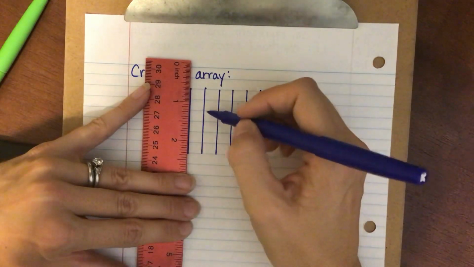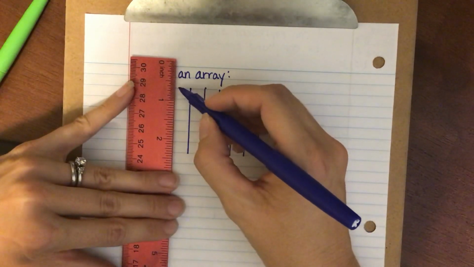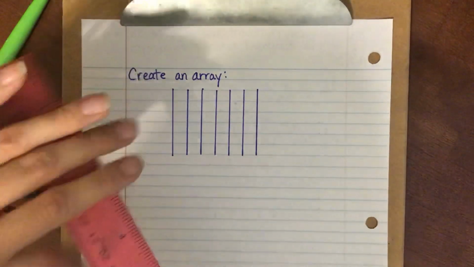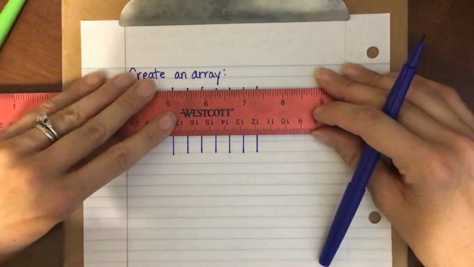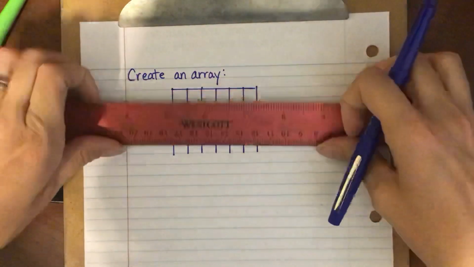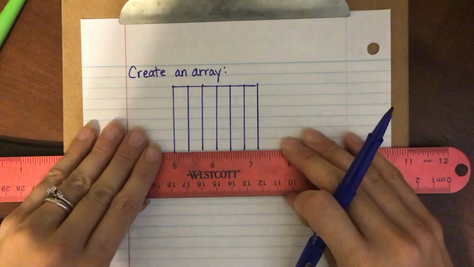One, two, three, four, five. We need 6 columns because we're talking about a number cube here. And we're just going to use the lines that are on the paper to guide us. But I am going to do the top and the bottom.